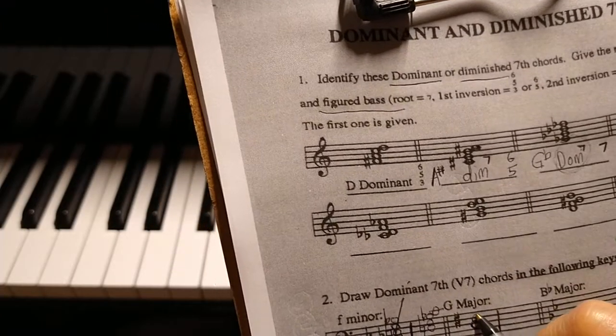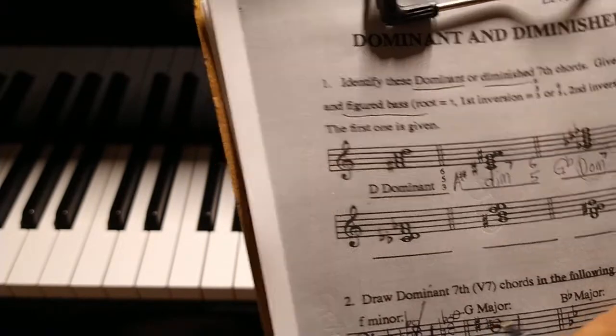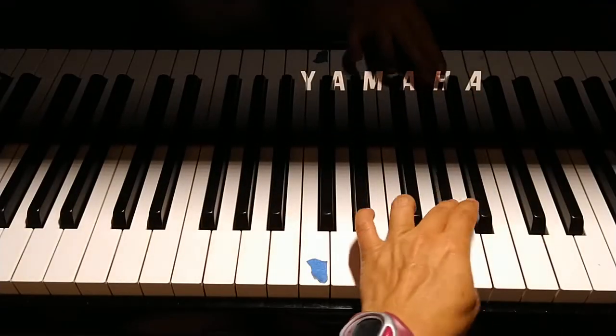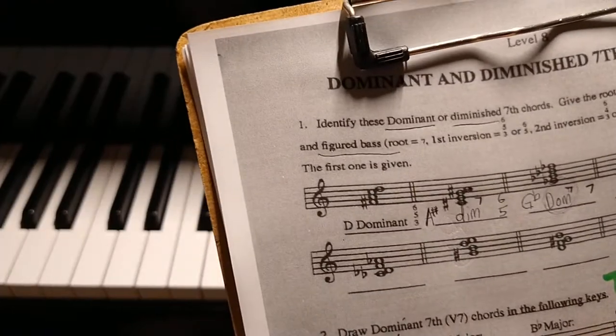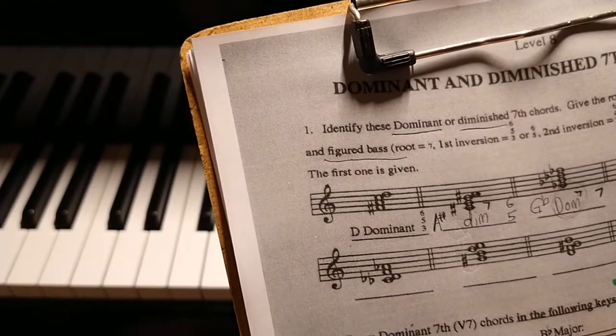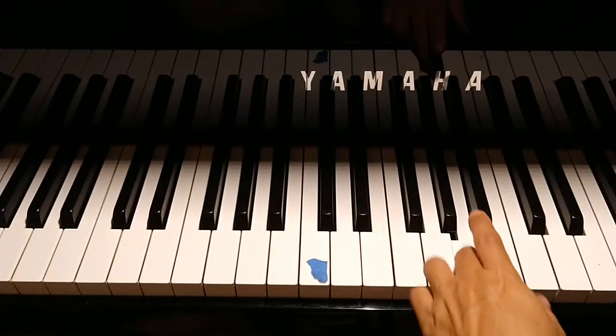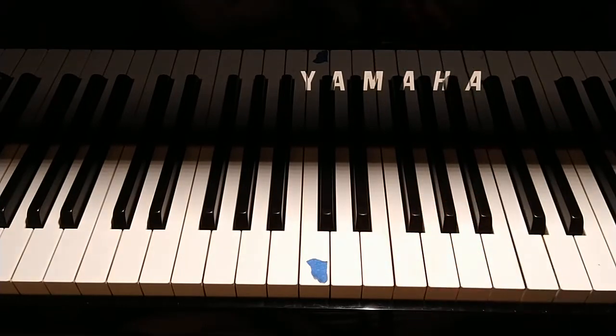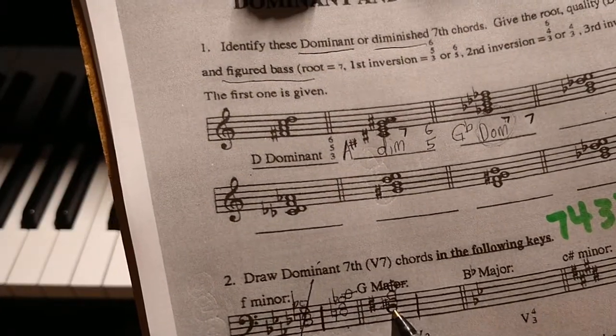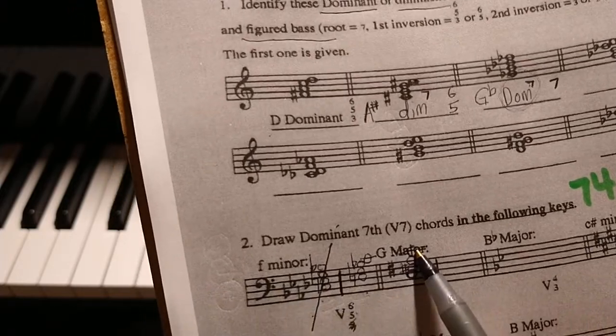F sharp. I said it wrong. F sharp. From F sharp, 3 half steps. 1, 2, 3. That is A. From A, then we count 3 half steps. 1, 2, 3 is a C. That is your root position. D, F sharp, A, C.